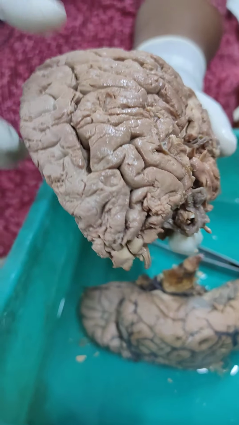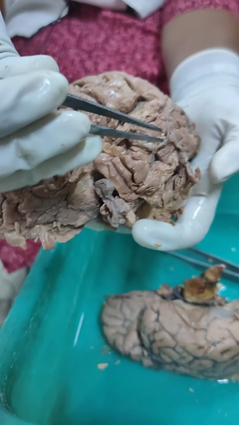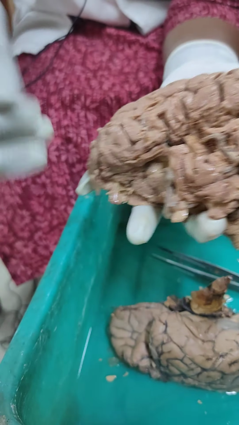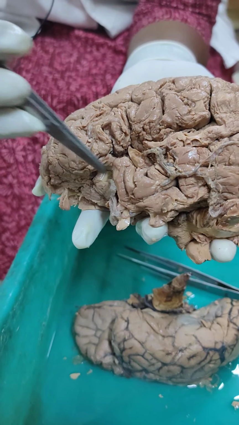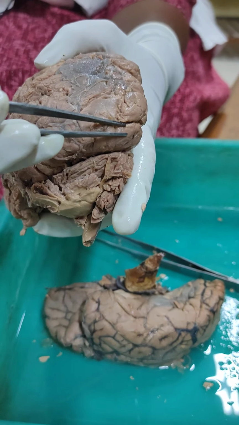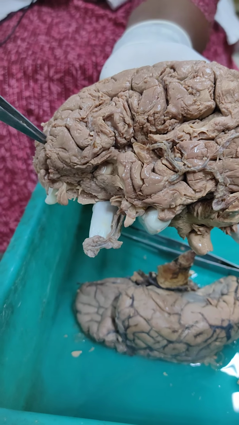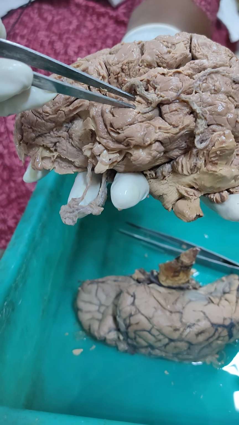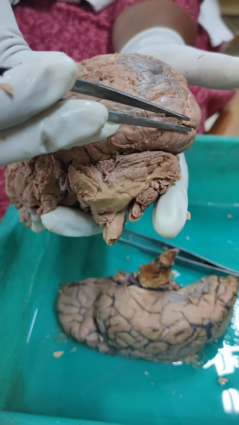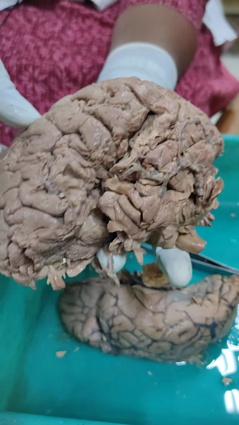The hemisphere consists of three poles. This is the frontal pole, this is the temporal pole and this is the occipital pole. The characteristic of the frontal and temporal poles is that they are rounded. The characteristic of the occipital pole is that it is pointed. The frontal pole is supplied by the anterior cerebral artery, the temporal pole by the middle cerebral artery and the occipital pole by the posterior cerebral artery. Now, let us come to the surfaces.